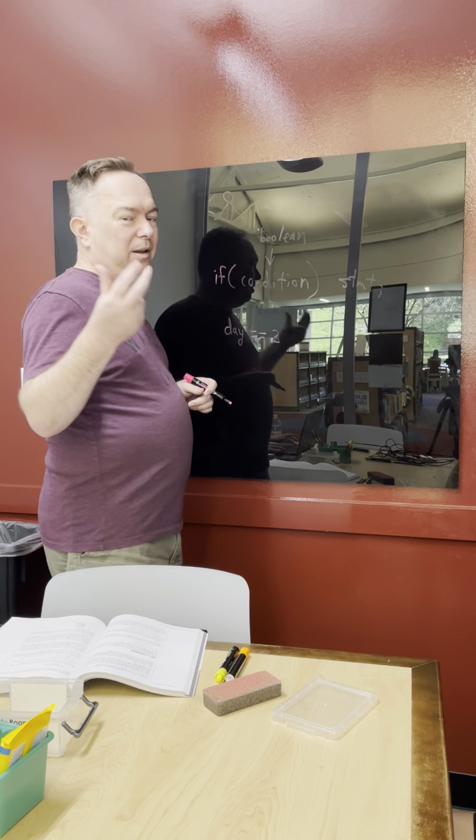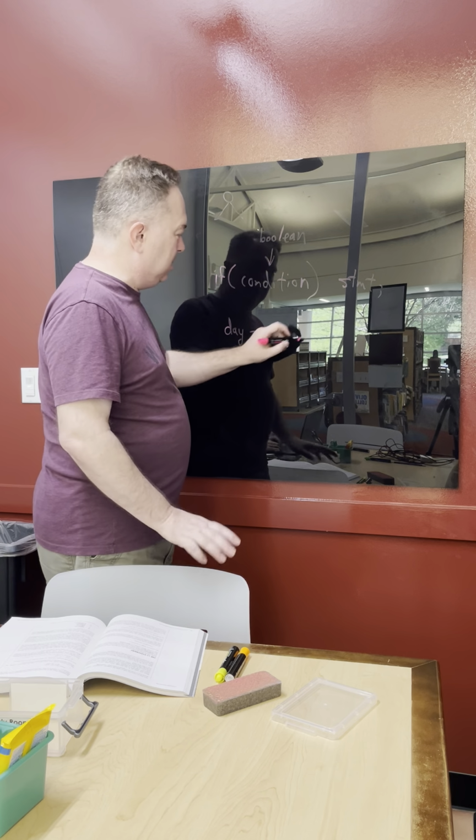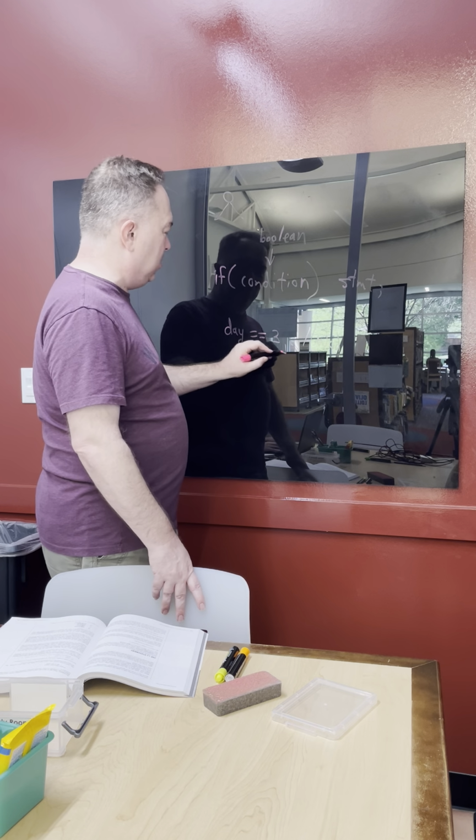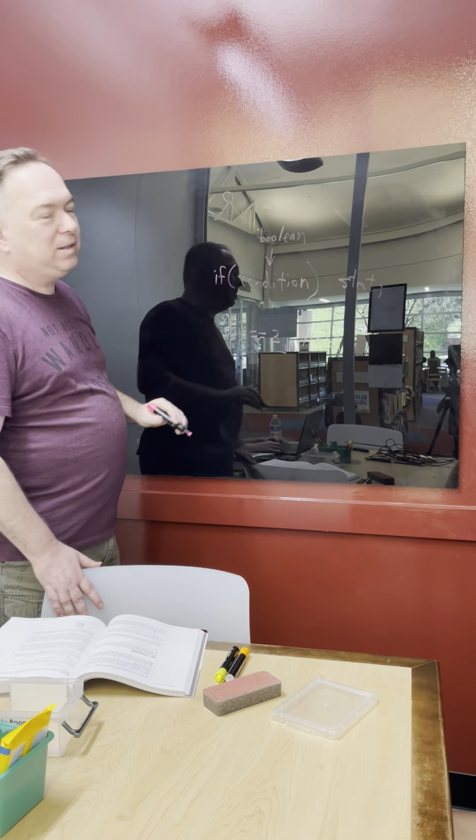So 0 would be Sunday, 1 would be Monday, 2 is Tuesday, 3 is Wednesday. So this is Wednesday. So if that's true, equal is a Boolean operator. If day is equal to 3, so if you want something to happen on a Wednesday, a statement would happen.